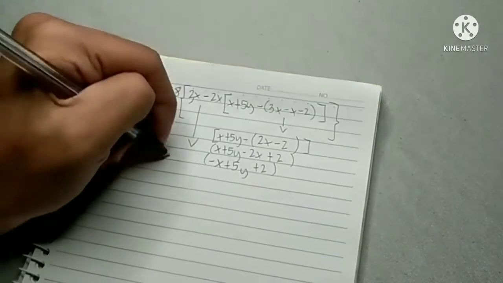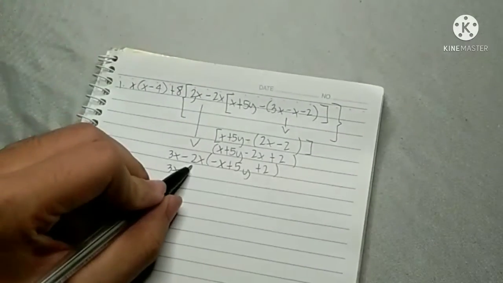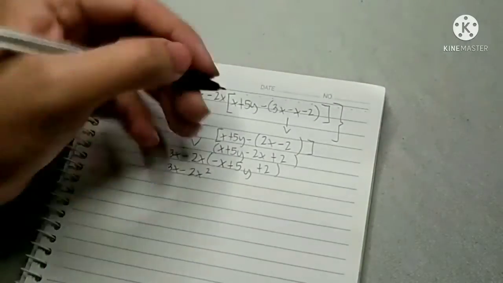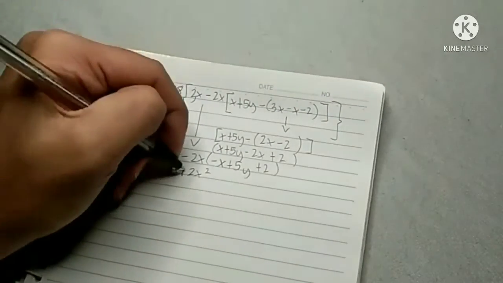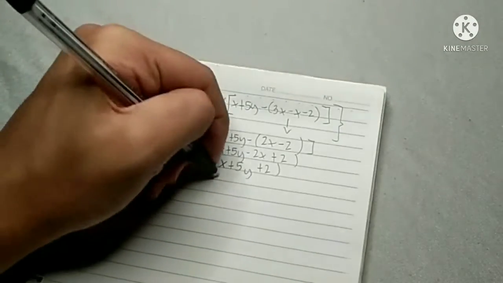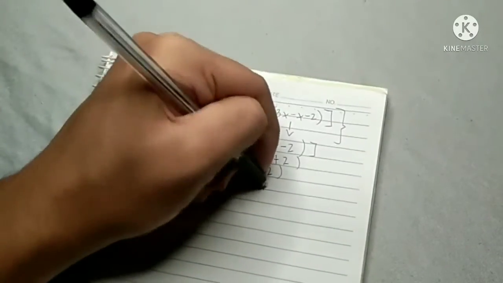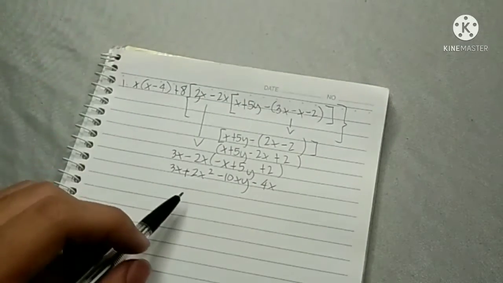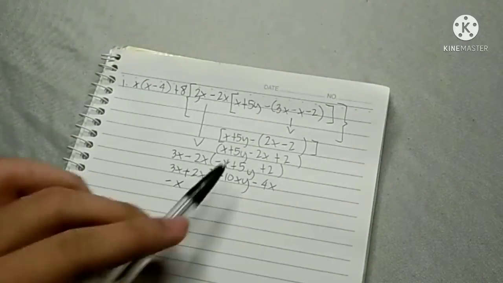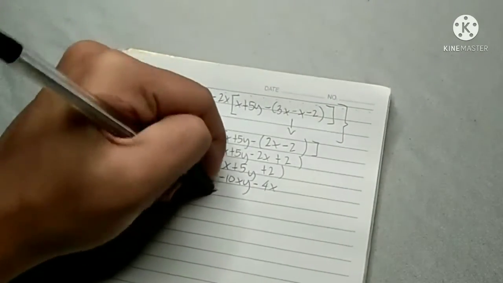Then we write this 3x minus 2x. Then we simplify again. So negative 2x times negative x is equal to positive 2x squared. Then negative 2x times positive 5y is going to be negative 10xy. Then negative 2x times positive 2 is going to be negative 4x. After that, we simplify again, so 3x minus 4x equals negative x plus 2x squared minus 10xy.